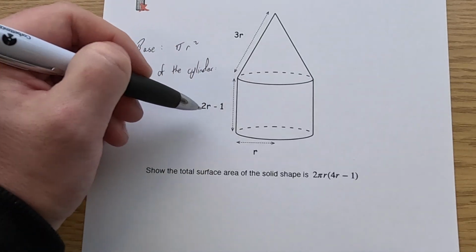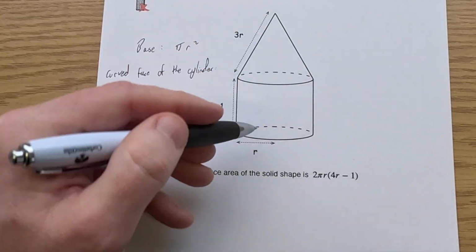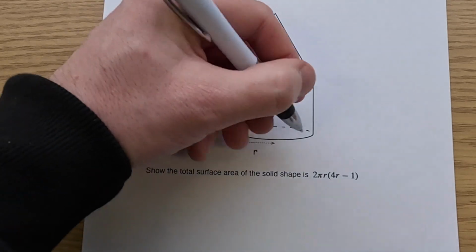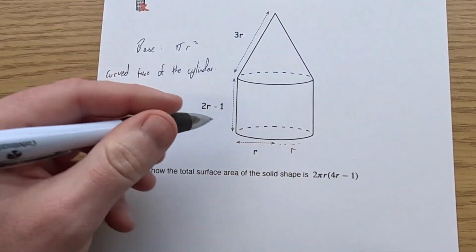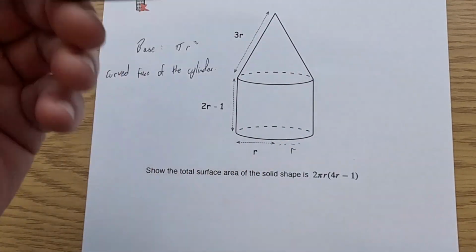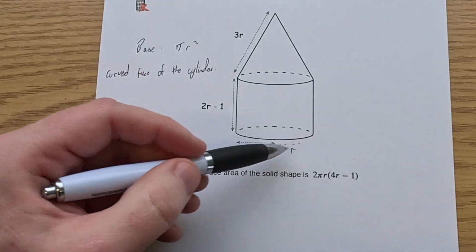So what we need to do is we need to take the circumference of the circle, which would be the diameter of the circle, the whole way across, that's 2r. So remember, circumference is pi times diameter. So the diameter would be 2r.